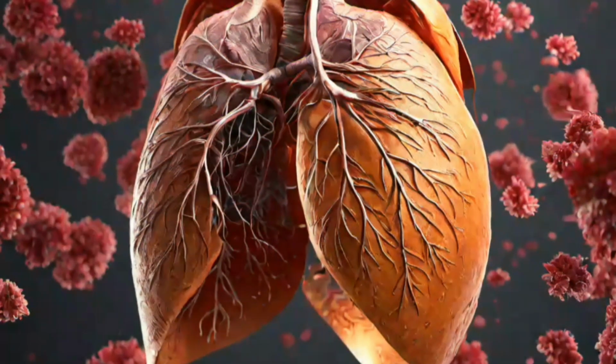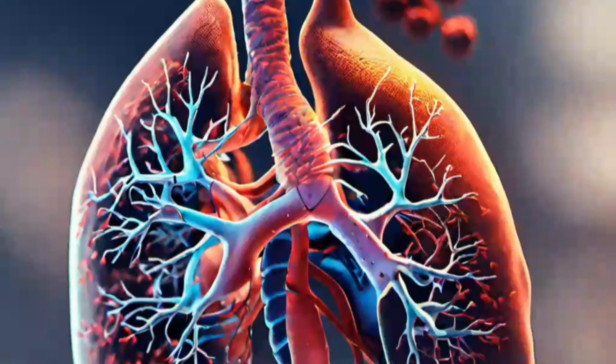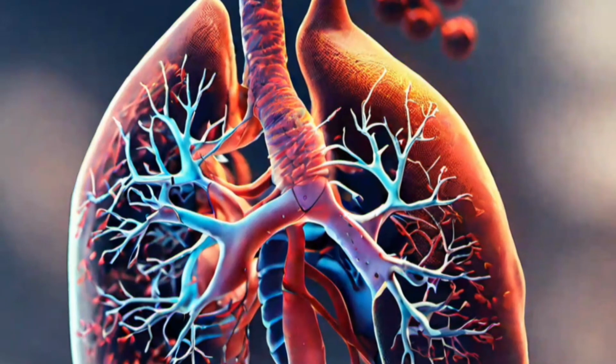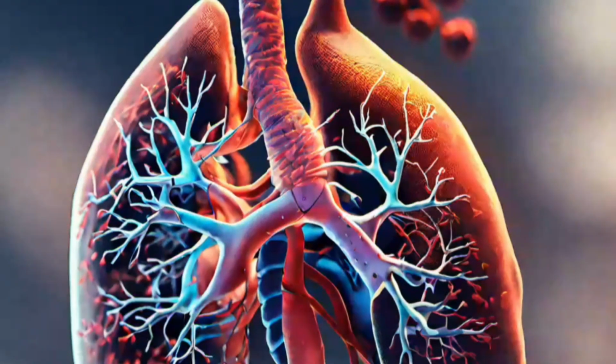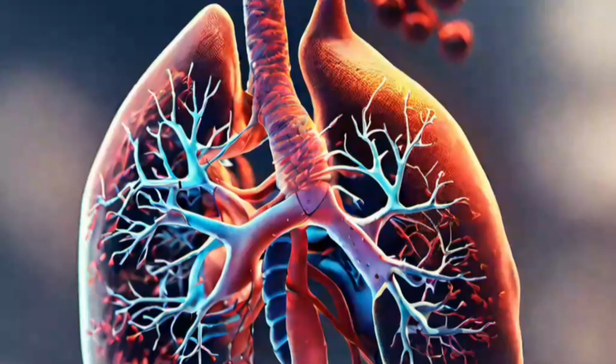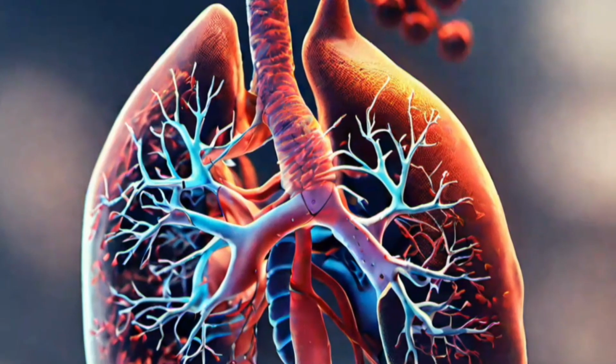Gas exchange and transport. In the alveoli, oxygen diffuses across the alveolar walls into the bloodstream, binding to hemoglobin in red blood cells for transport to body tissues. Simultaneously, carbon dioxide, a waste product of cellular metabolism, diffuses from the bloodstream into the alveoli to be exhaled.